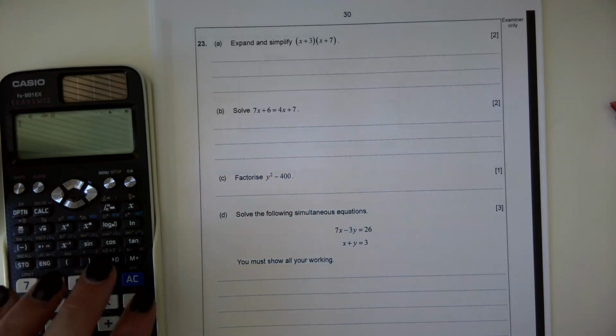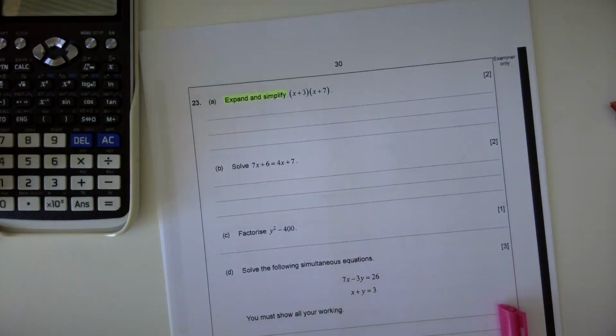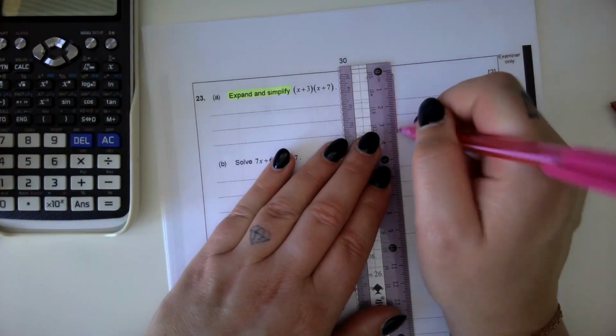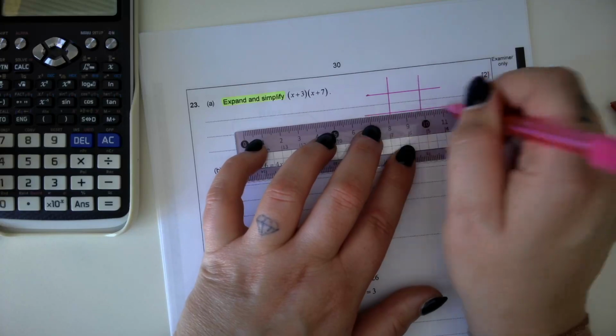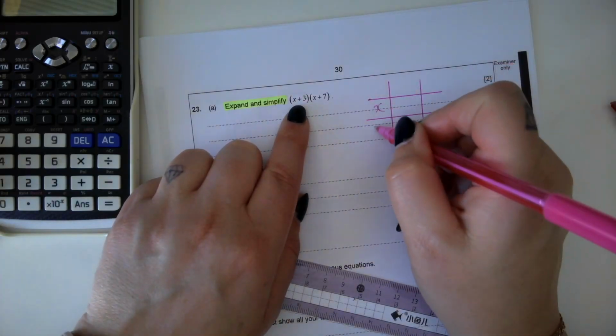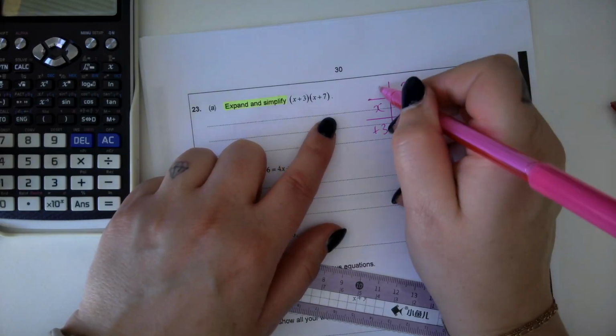Question 23A, expand and simplify. For this one, I'm going to use a grid. Hopefully you'll have seen this as an expansion method before. So x plus 3 is one of the brackets, x plus 7 is another. So this is a multiplication grid.